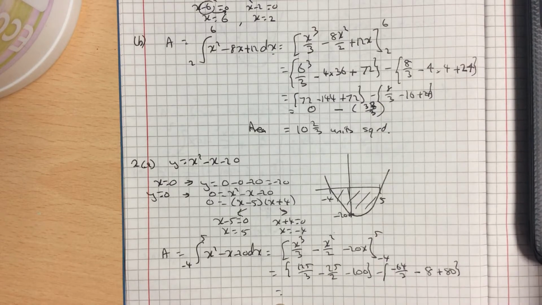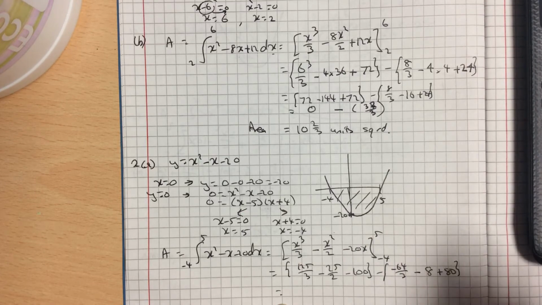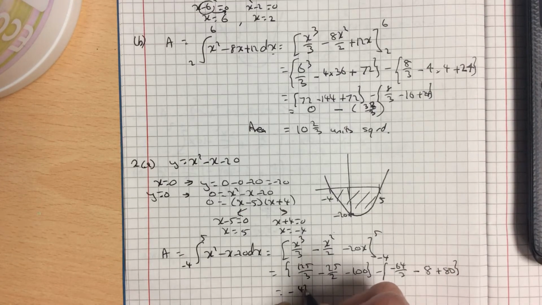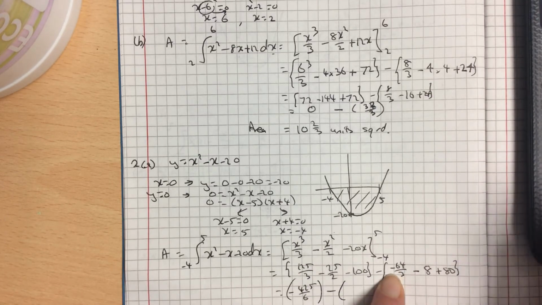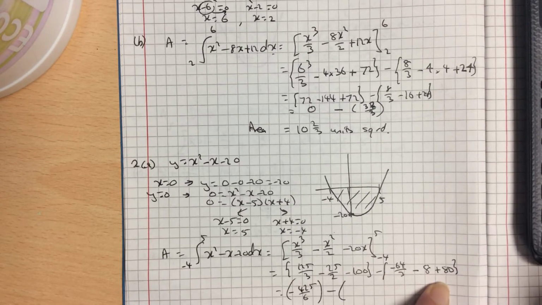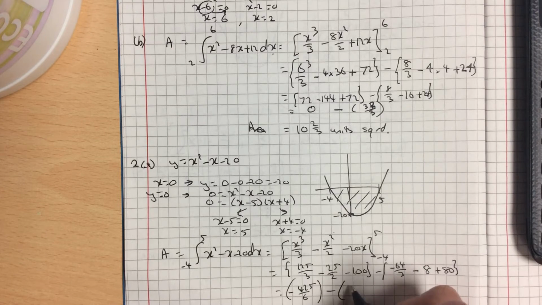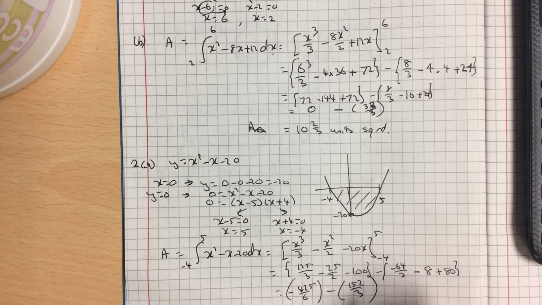So working that out. 125 over 3 minus 25 over 2 minus 100 gives you minus 425 over 6. For the first bracket, take away the second bracket, minus 64 over 3 minus 8, add 80. The second bracket is 152 over 3.